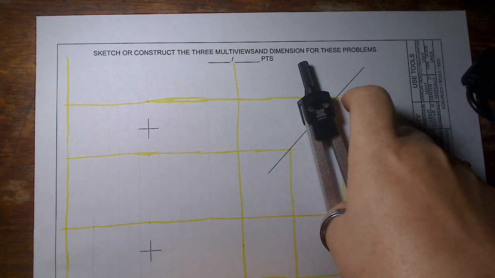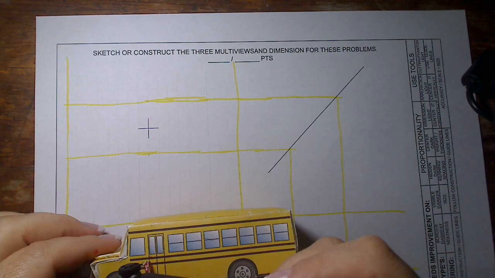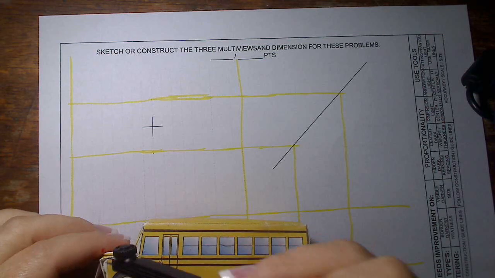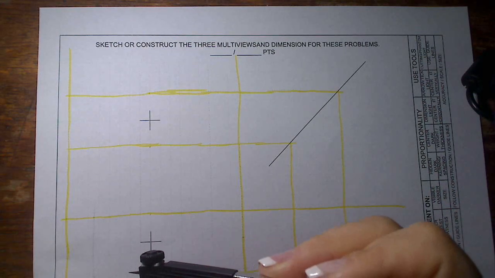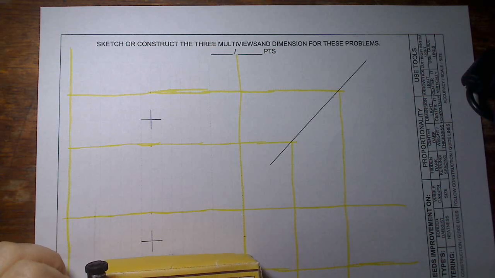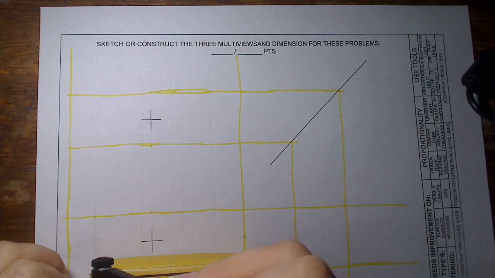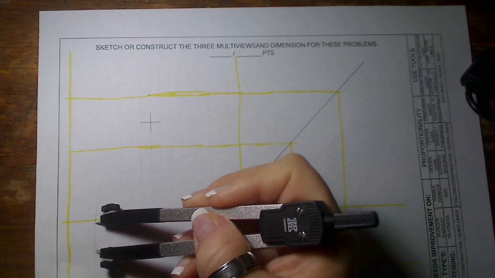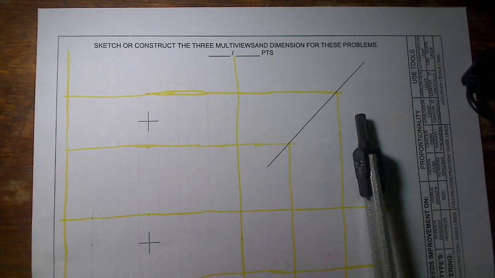Now, how far does it go down? From here to here. See, I'm measuring with my divider. Oh, it would help if I'd measure this part first, sorry. So I measure this part here. Mark it.